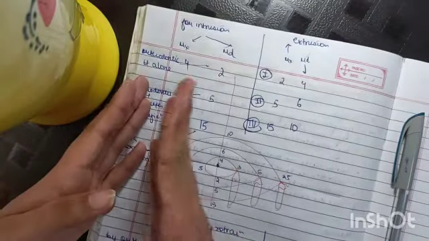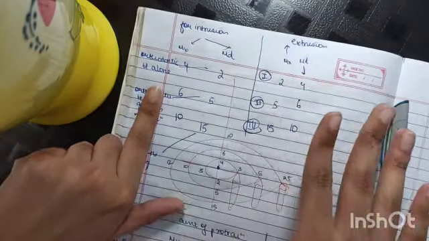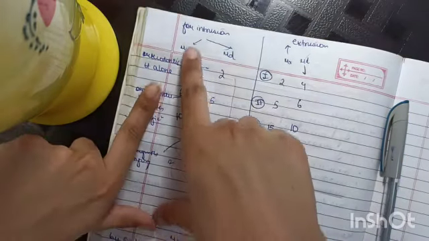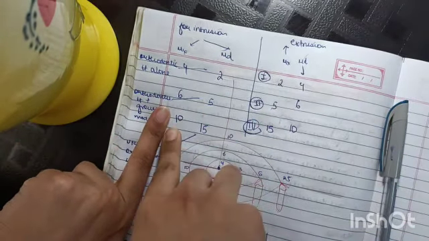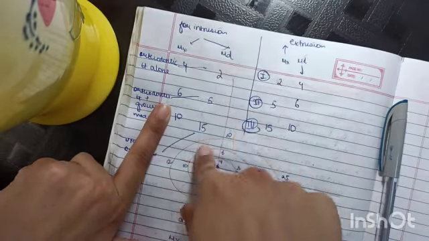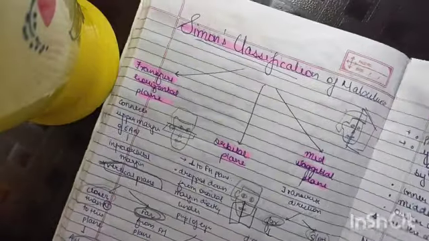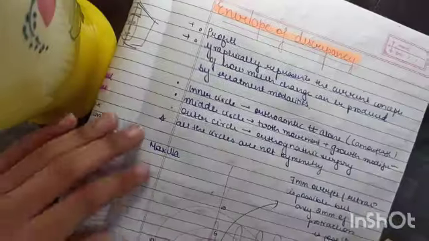Even if you're not able to understand this, an easy way to remember it is that you will interchange the values of maxillary intrusion with the values of mandibular extrusion. Then you will interchange the values of mandibular intrusion with maxillary extrusion. So this is the envelope of discrepancy. However, all these numerical values are not precise values.